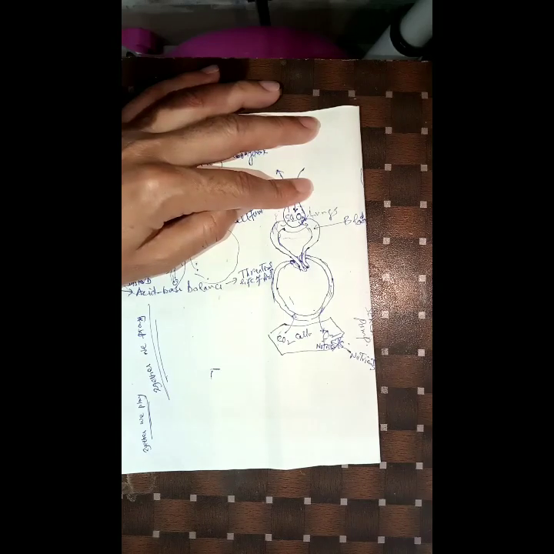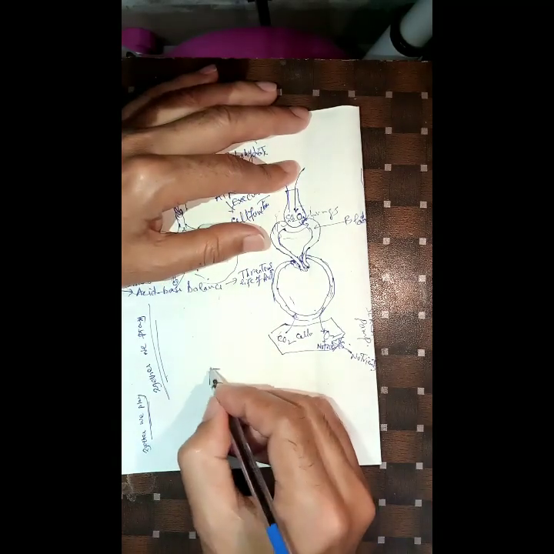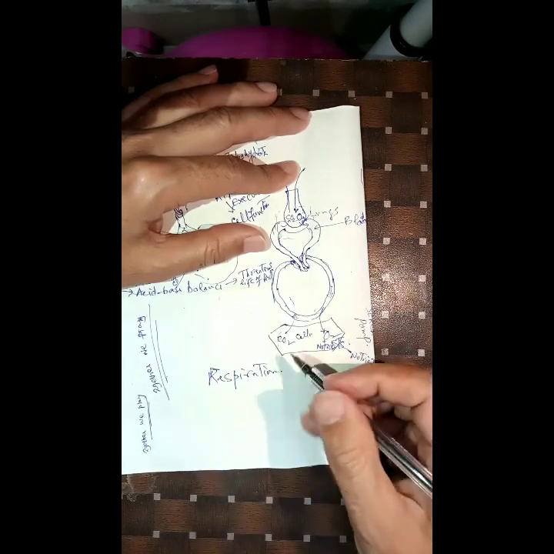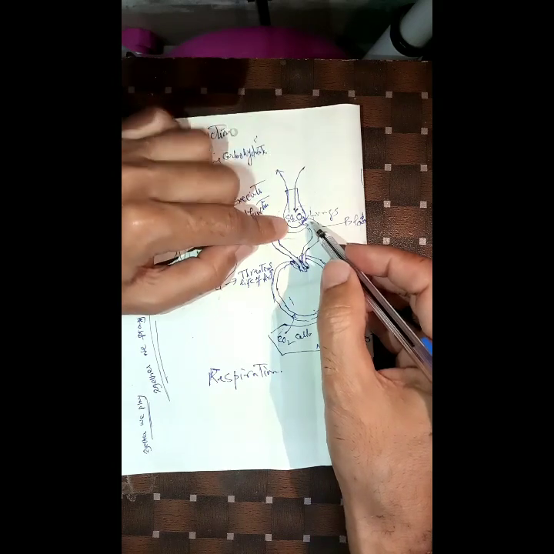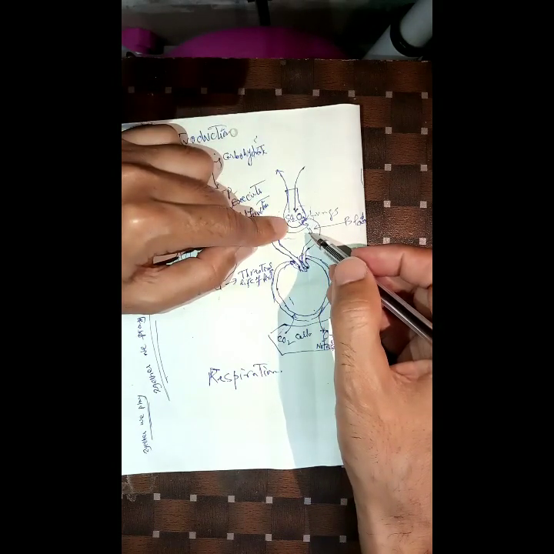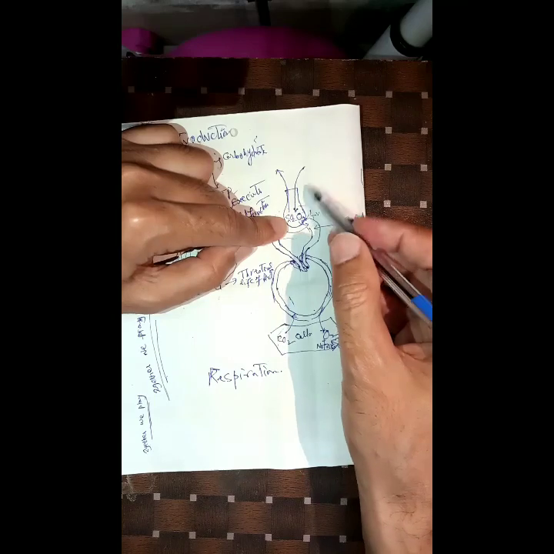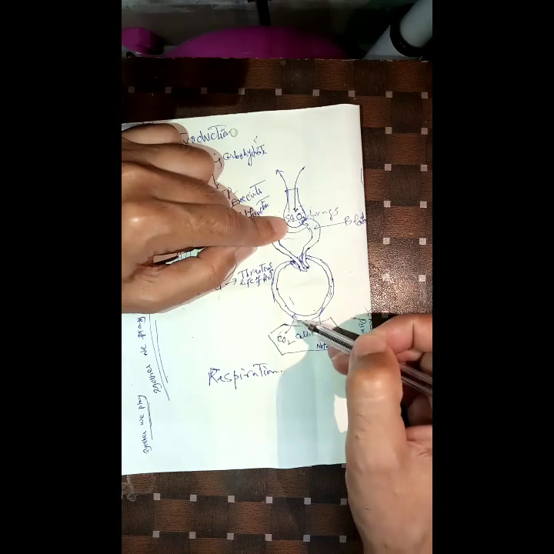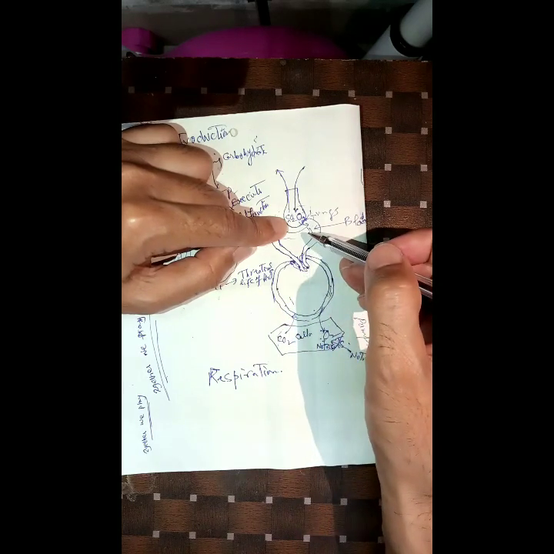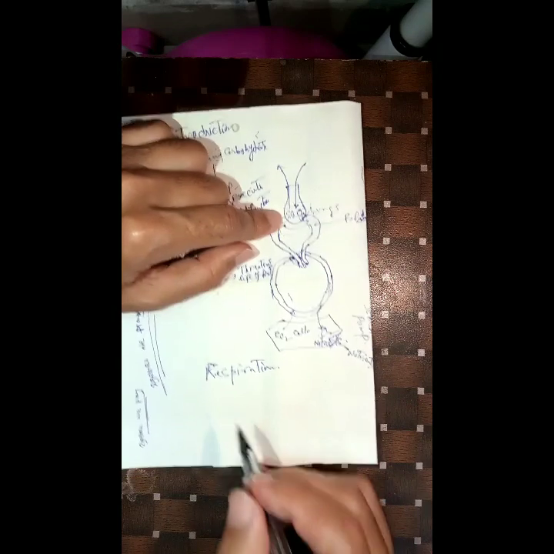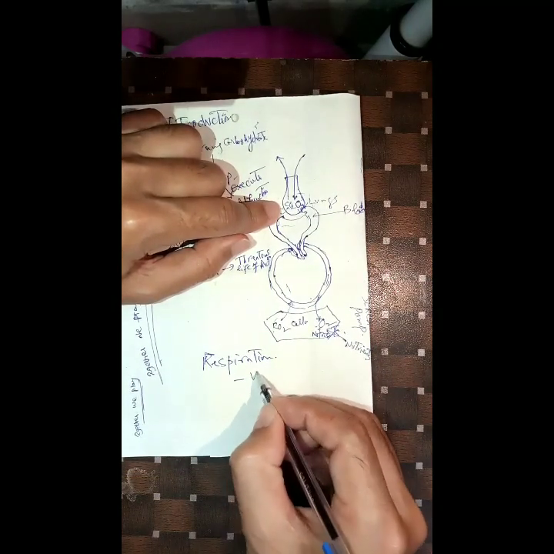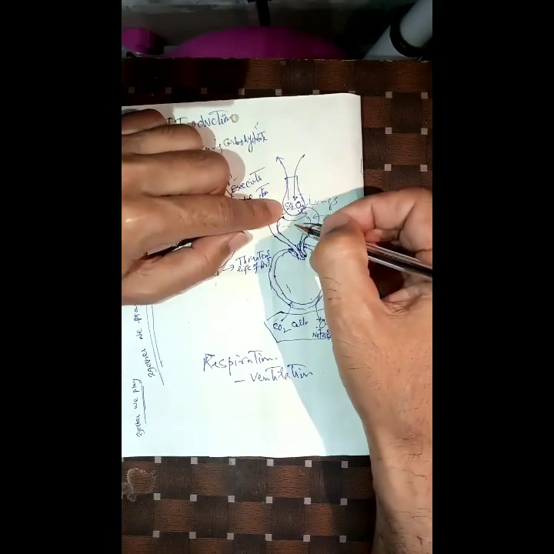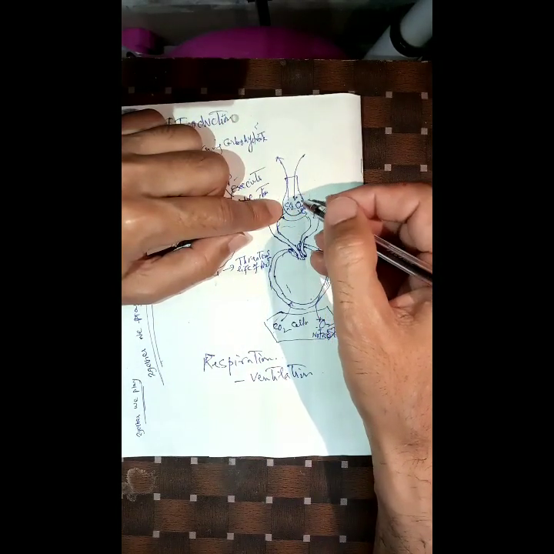Hence respiration is a phenomenon which involves a series of exchanges that leads to the uptake of oxygen by the cells and the release of carbon dioxide to the lungs, and involves the following steps. Number 1, the ventilation, that is inspiration and expiration.